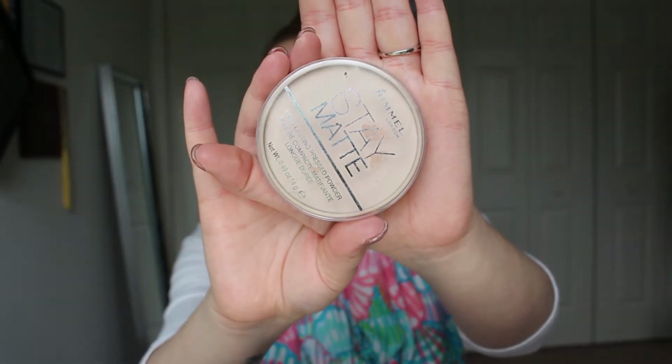I love a really sculpted contour, so I'm going to go in with my beauty blender, which is still damp. I'm going to go in with the Rimmel Stay Matte Long Lasting Pressed Powder. What I'm basically going to do is take the pointy part, the tip of the beauty blender, and dip it into the powder so that there's powder now on the tip of the beauty blender, and I'm going to carve out my contour.